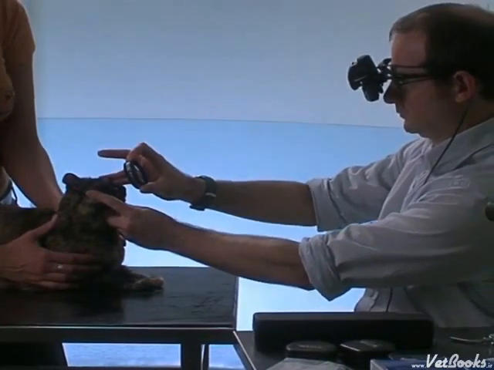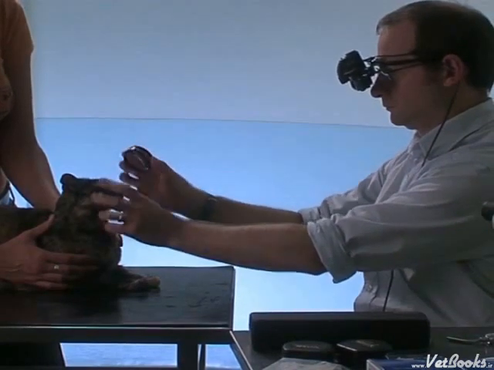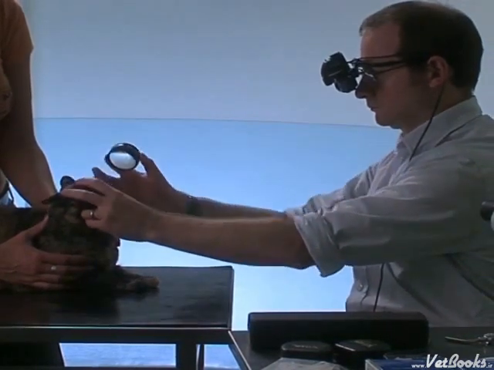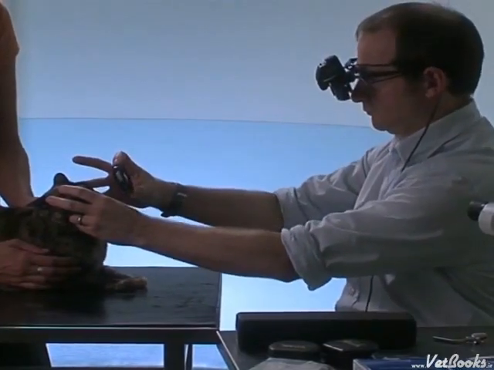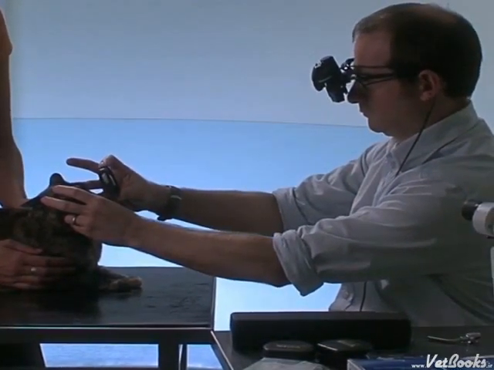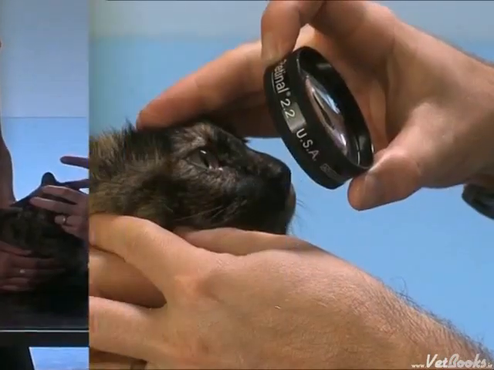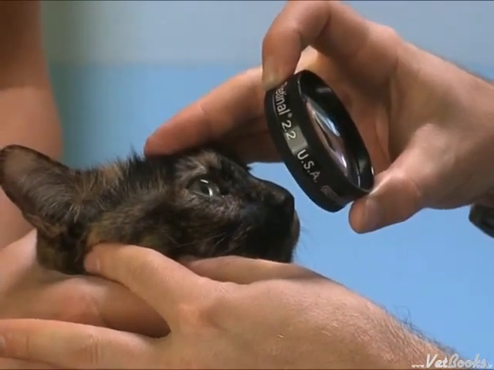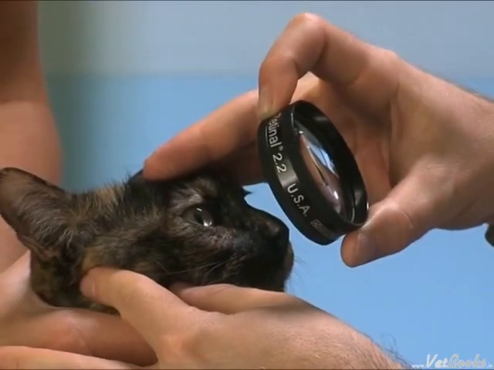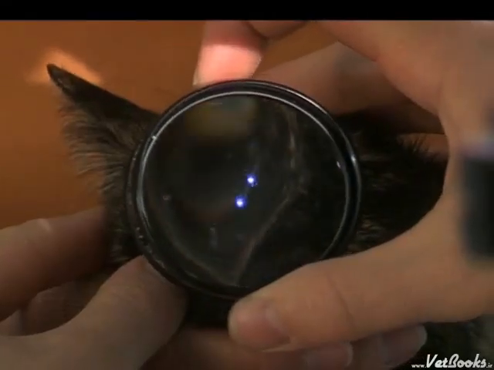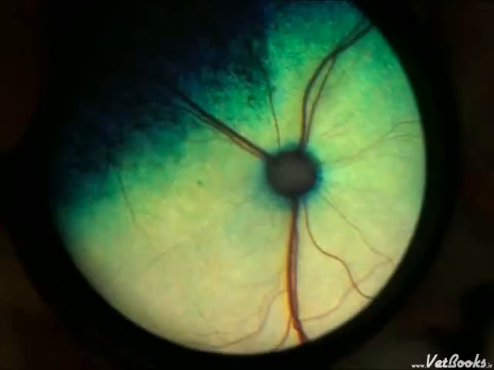The position of the lens is critical for obtaining a useful image. The lens should be held between forefinger and thumb, and another finger used to stabilize the hand against the animal's head. The lens should be centered over the pupil and held parallel to the iris. The image of the fundus should appear to fill the lens.